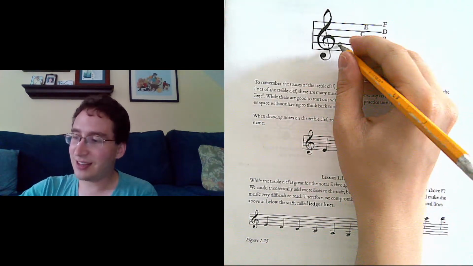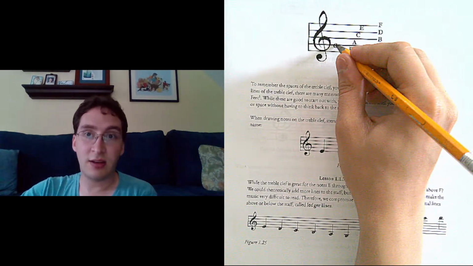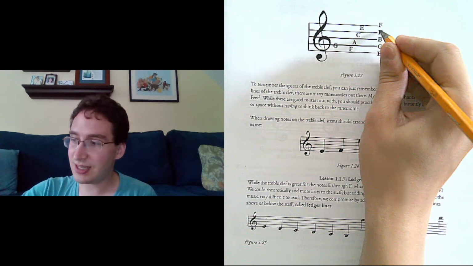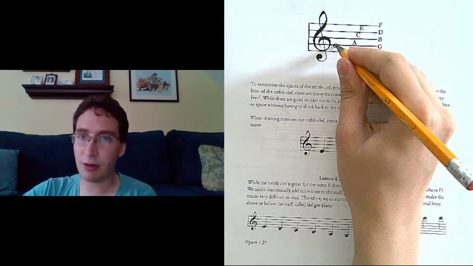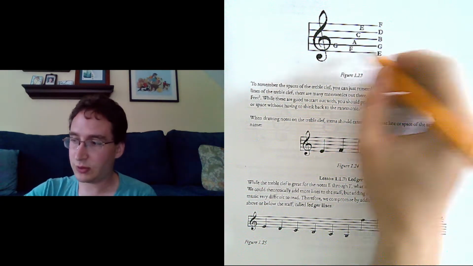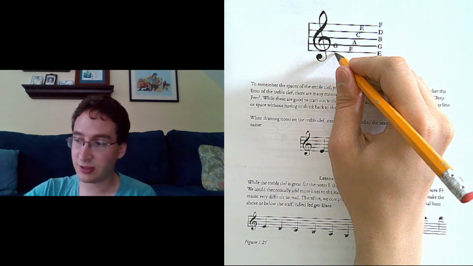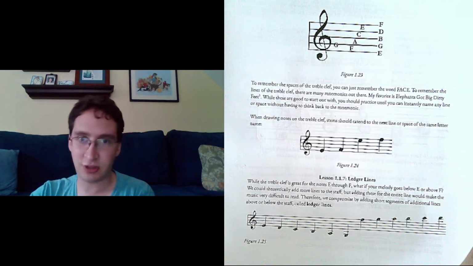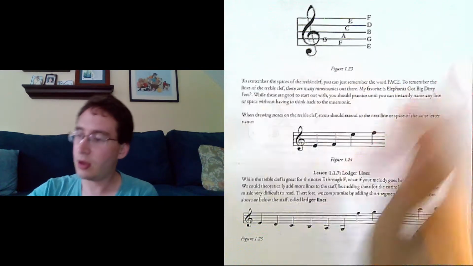So if that second line is G, then the next space above is going to be A, B, C, D, E, F. And if you go down, F, E. So if you went in order, the first line is E, then F, then G, A, B, C, D, E, F. Just like your musical alphabet.